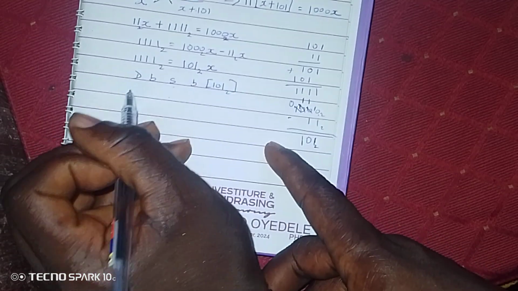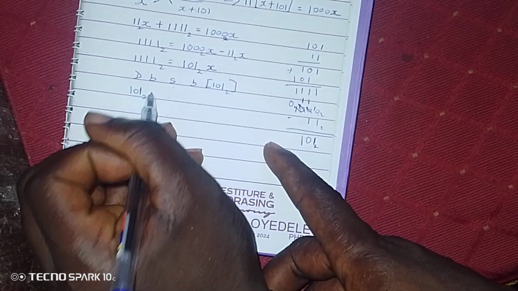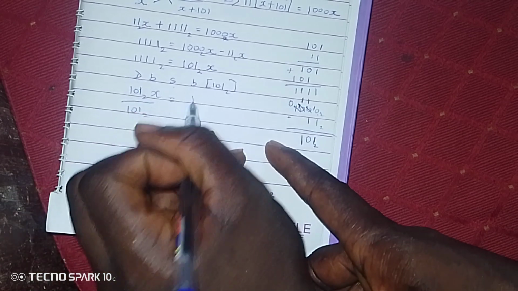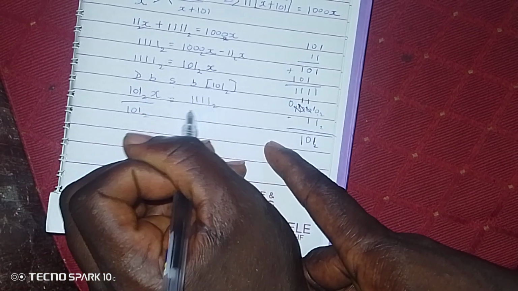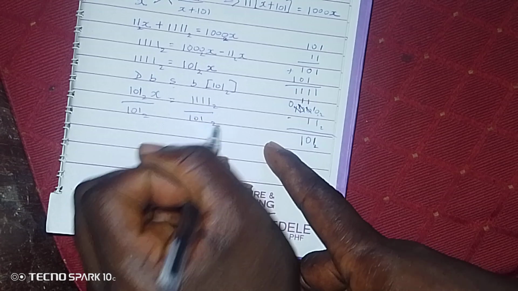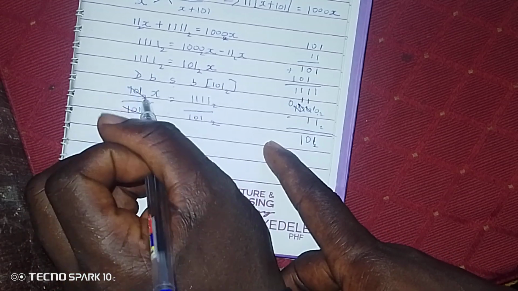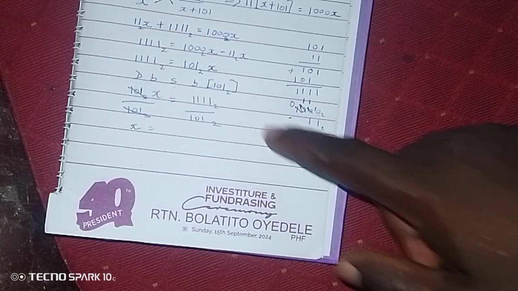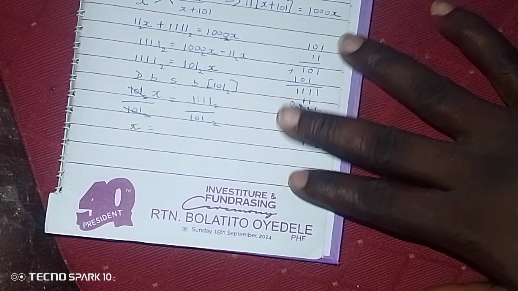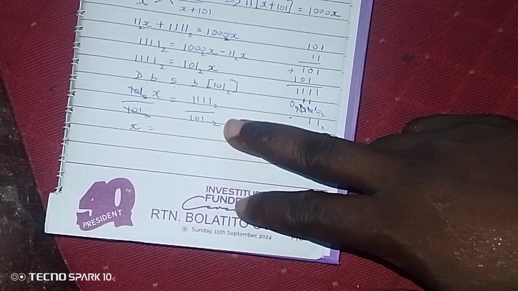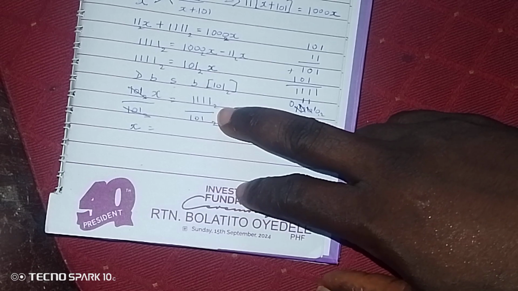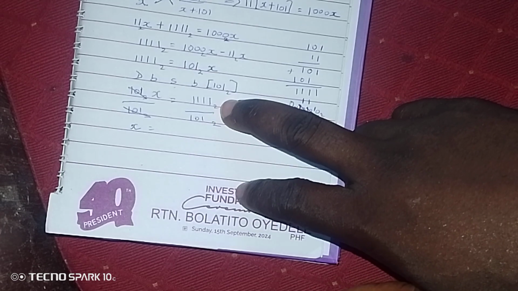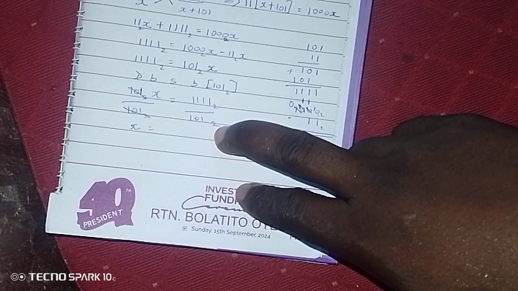By doing that, we have 101x over 101 is equal to 1111 over 101, all in base 2. So this will cancel this out, and you'll be left with x equals this. Now to carry this out, to make it easy, you can quickly convert this to base 10, and you convert the other one to base 10 also.